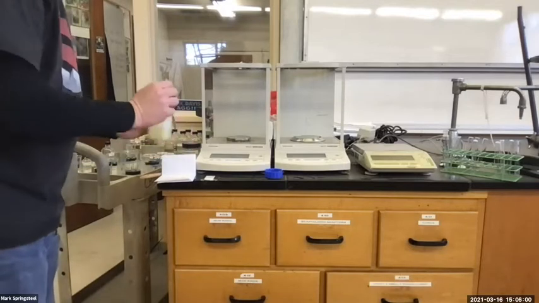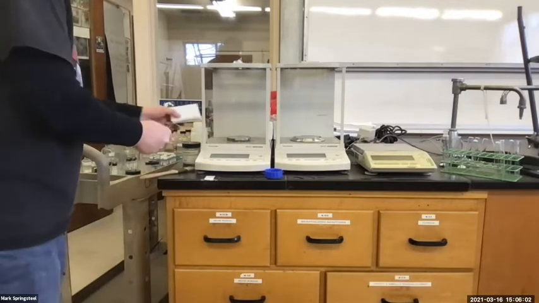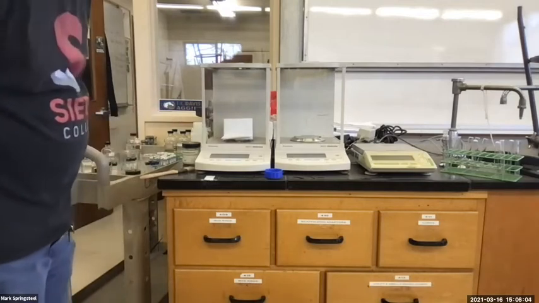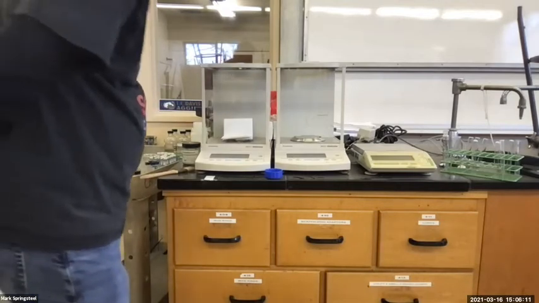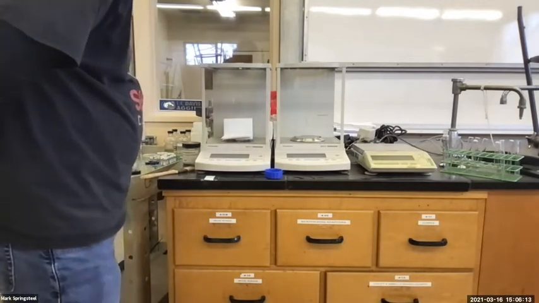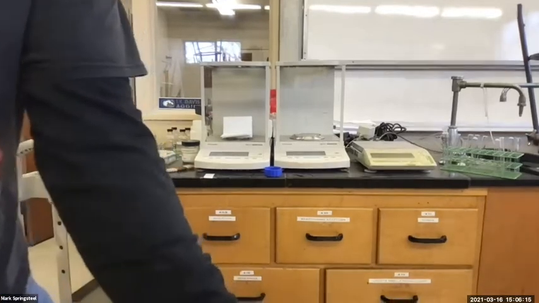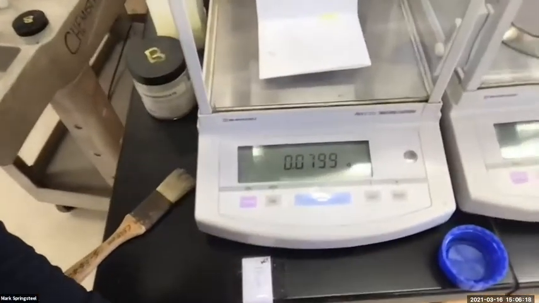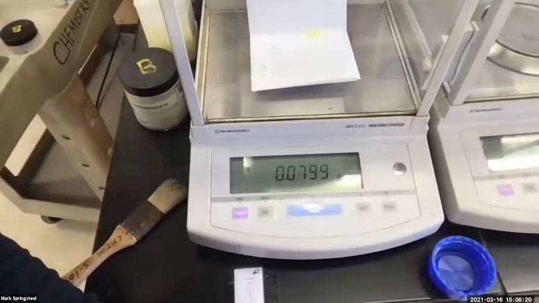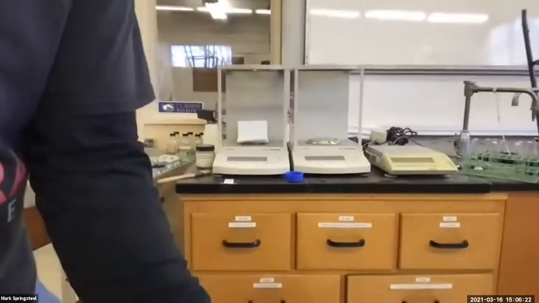So I got a little bit to start here. Let's see what that looks like. Ooh, I went over a little bit. So 50 milligrams would be 0.05, and I'm at about 0.0799. So I'll take a little bit back.